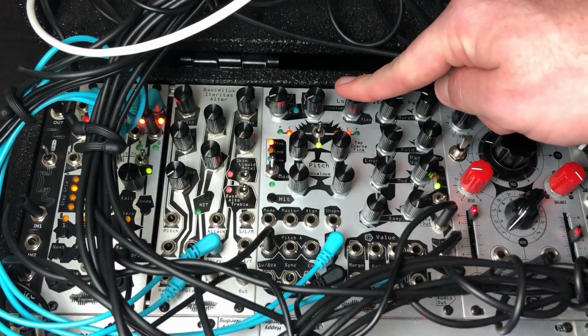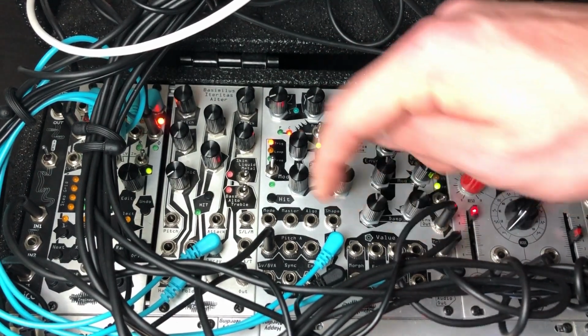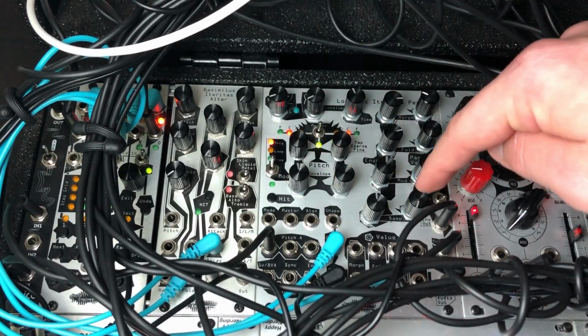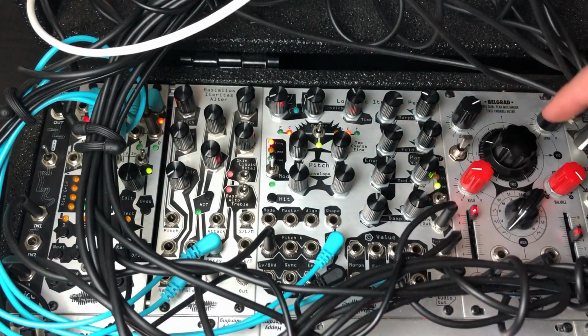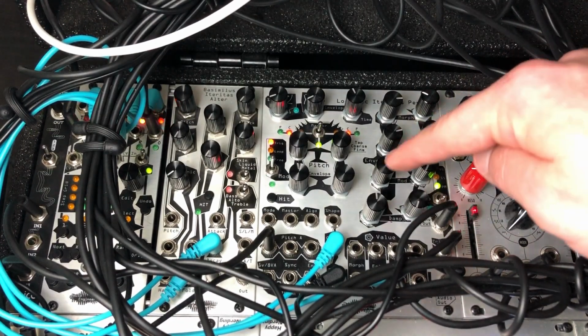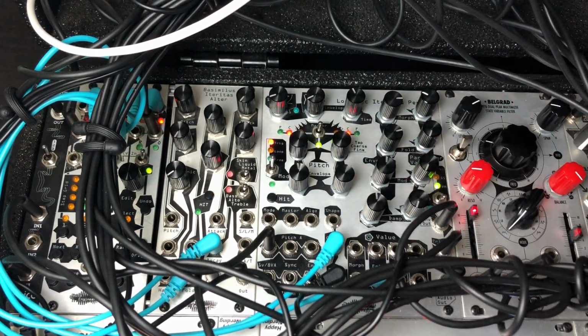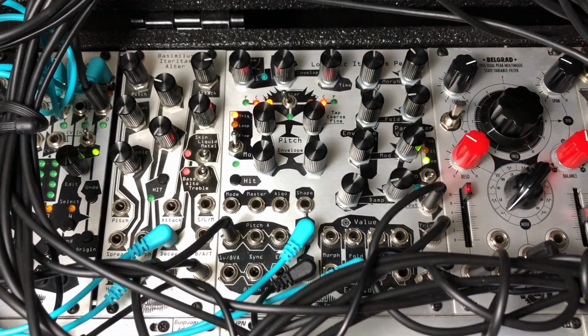So this envelope also controls the internal parameters in LIP, and also I'm using it to control the filter. But it's not directly connected to the filter, it's going to the MIA, which we saw in part 2, and then it goes back here because it's mixed with an LFO. Okay, let's do the same again, but use BIA as a bass this time.